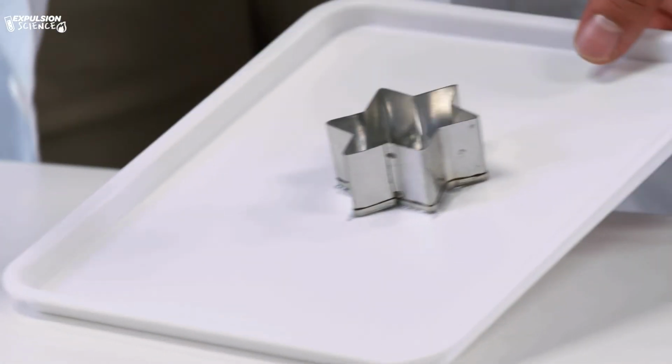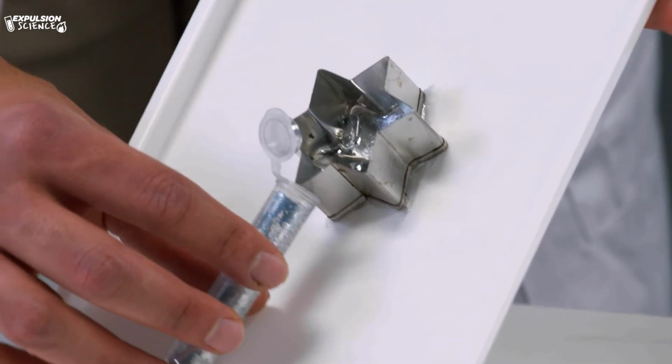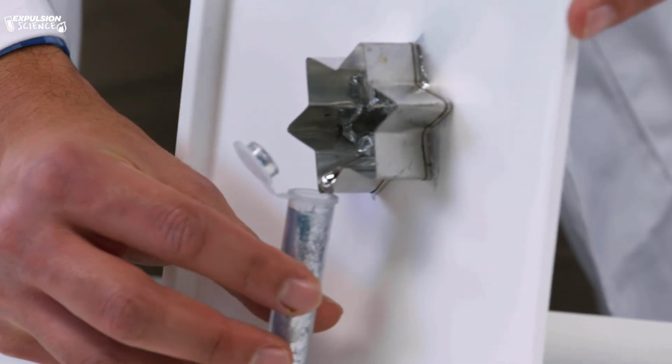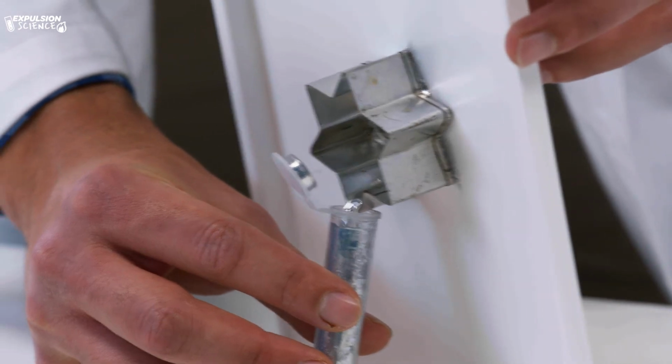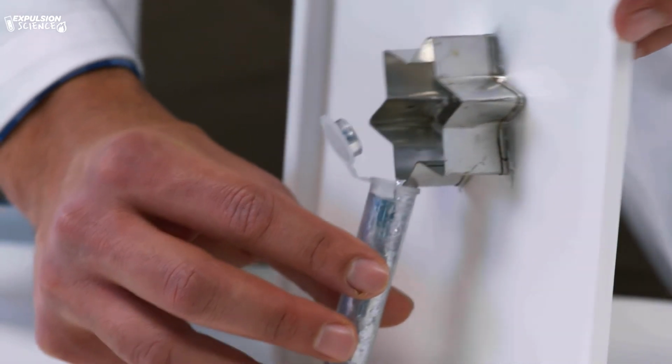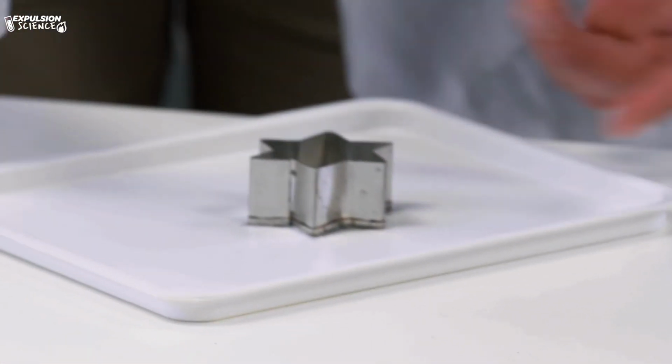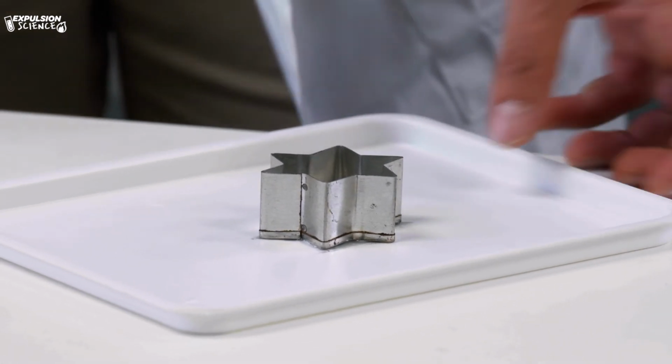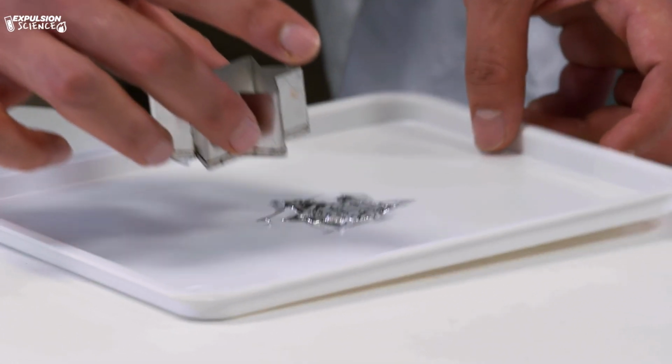So it's been some time now. I think we have a solid structure underneath here. So I'm gonna pour out the remaining liquid gallium back into our tube and take a look at what we have. It seems like it's solidified with whatever this metal is, perhaps tin or aluminum. And now it's essentially a cup with, oh, just kidding. We have a solid structure on our tray.